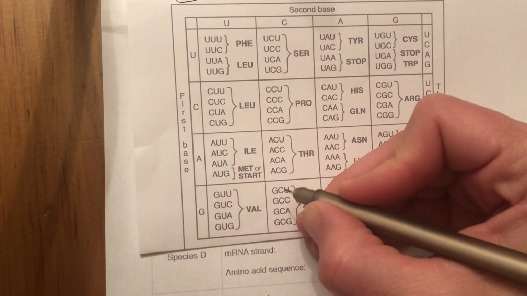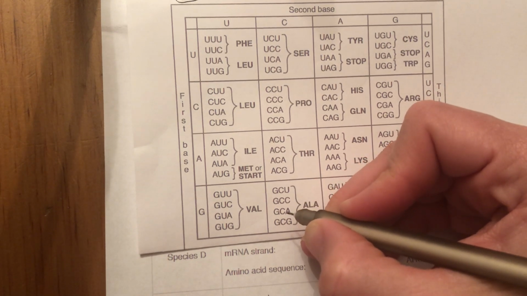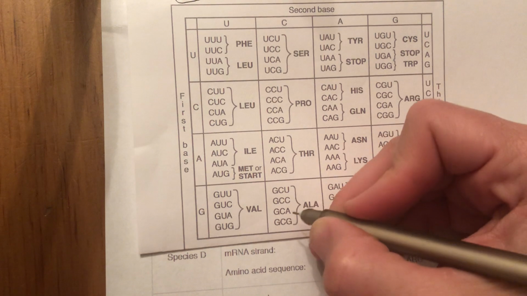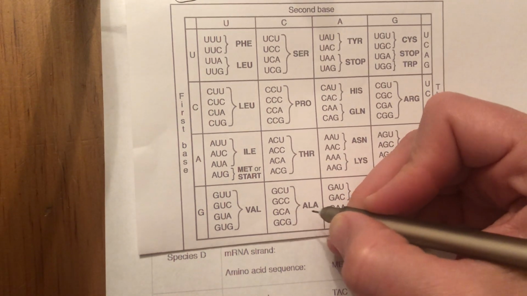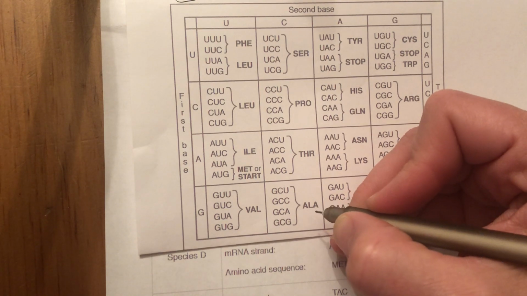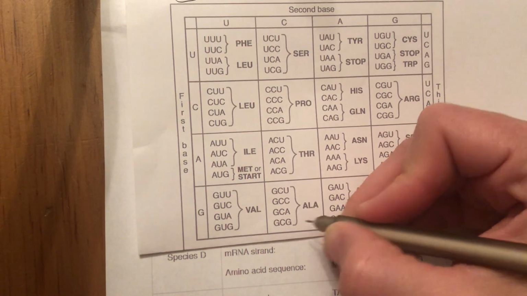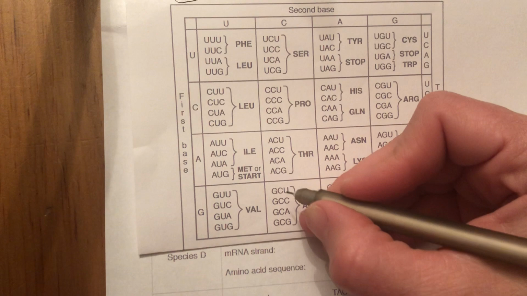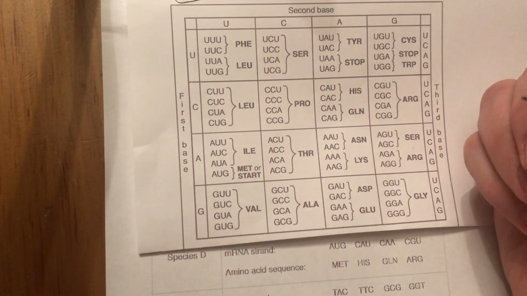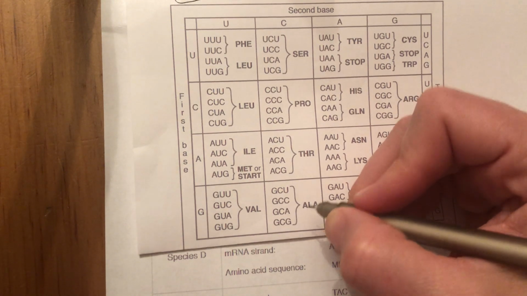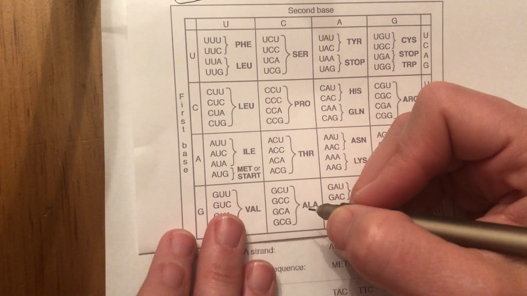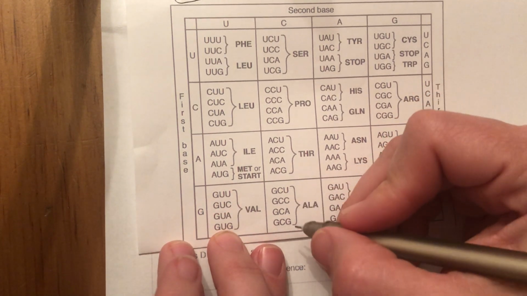So let's say there was a little mutation and one of these was switched for one of these, this third base here. That would have no change in the organism because they're still going to produce that same protein in that same spot, that same amino acid, I mean. So if there was a slight base mutation here, that would have no effect on the organism at all. So some mutations have no effect at all, where other mutations have a huge effect. Okay, so this one's going to be alanine.